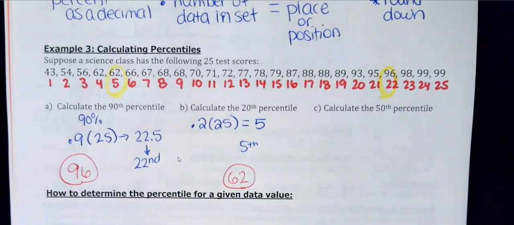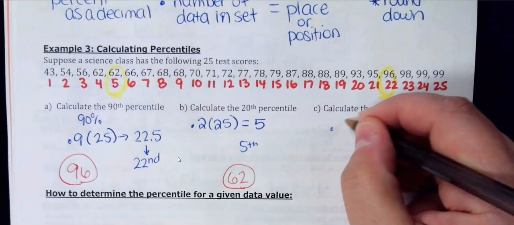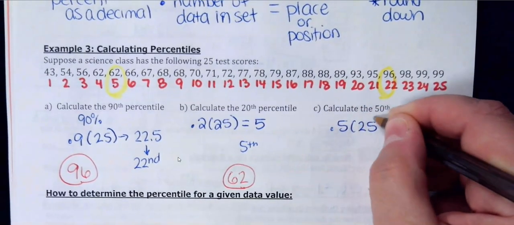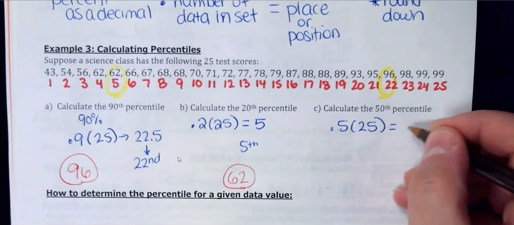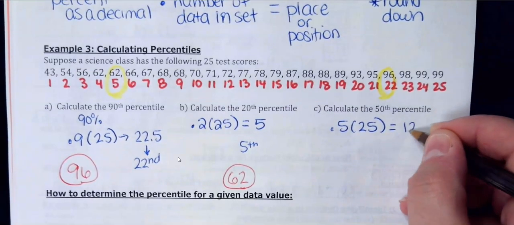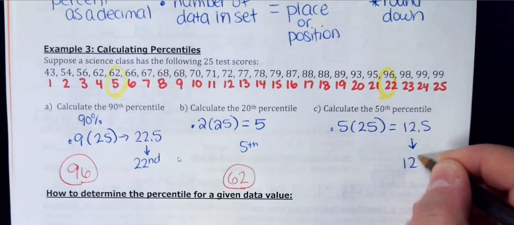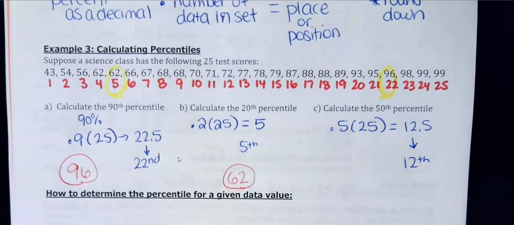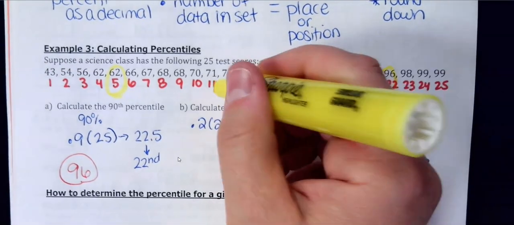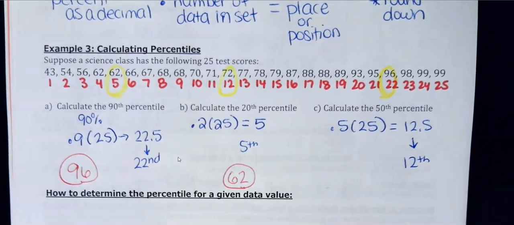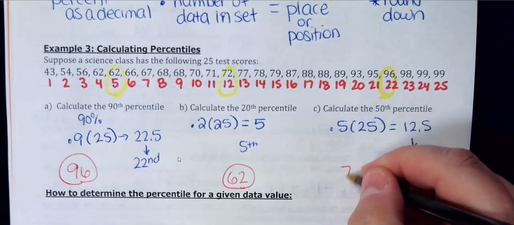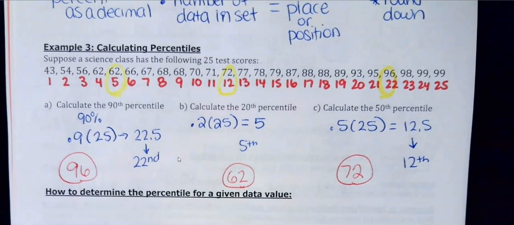If you want to do the 50th percentile, I'm going to do 0.5 times my number of data values, which is 25. Now, this is another one I'm going to have to round. This is 12.5, but no matter what, you round it down. So I want the 12th data value here. If I come back up to my list, that corresponds to 72. So the person who got the 72 got better than 50% of the class.